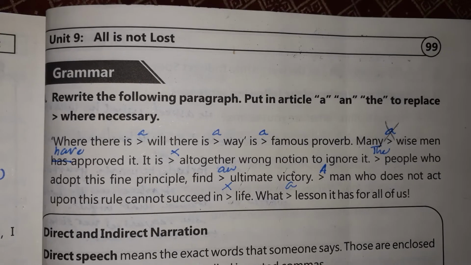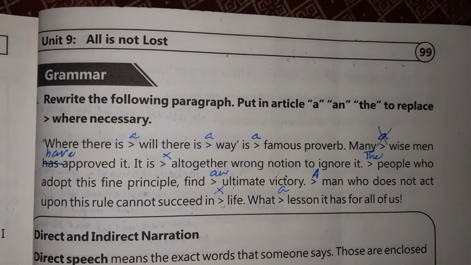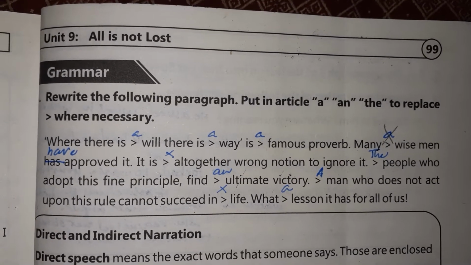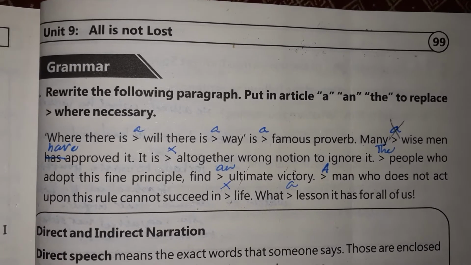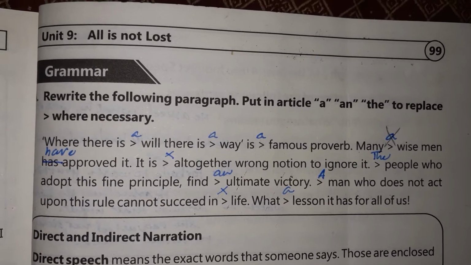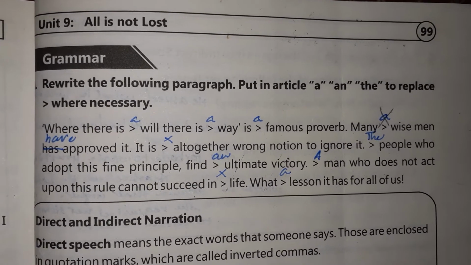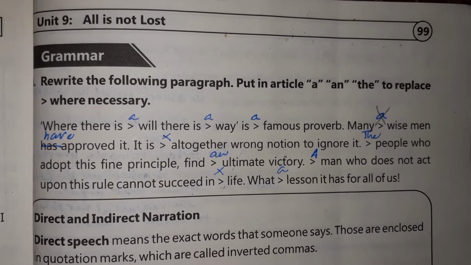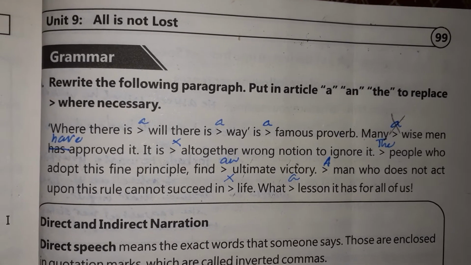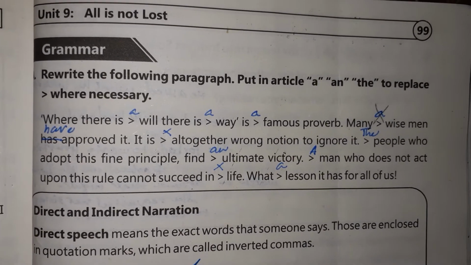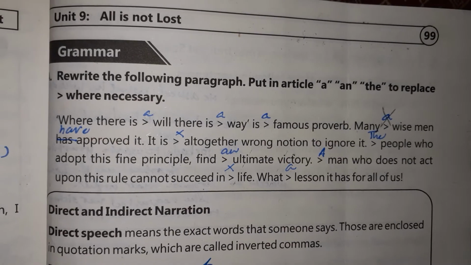Today we are going to start the exercises of unit number 9. We will start from the grammar portion. The first exercise is: rewrite the following paragraph. Put an article in the blanks to replace where necessary. There might be some places where no article is required. So we have to be very careful.